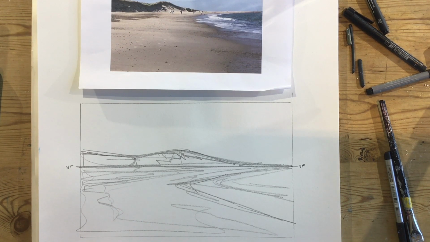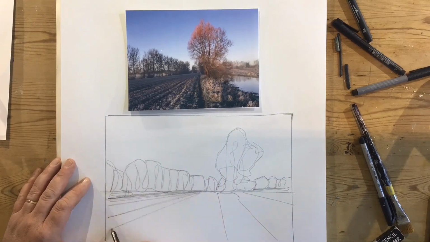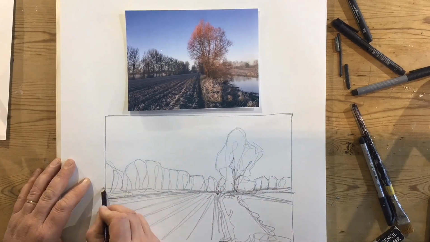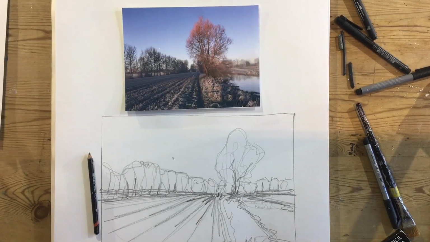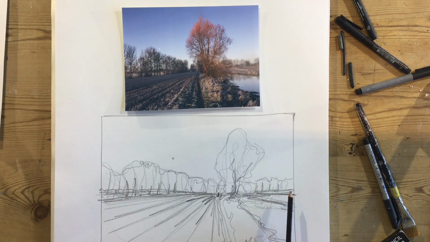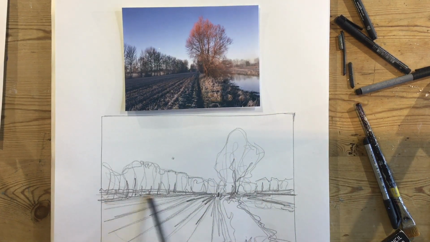Now what I'm going to do is a more complicated one, this time as a time lapse. Just to remind you, the process is, first of all, we find our horizon, and because it's a photo, it's easy to measure and check where it is in position. So we draw the horizon.